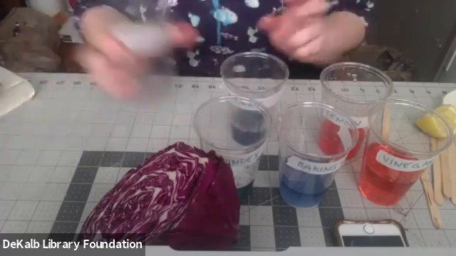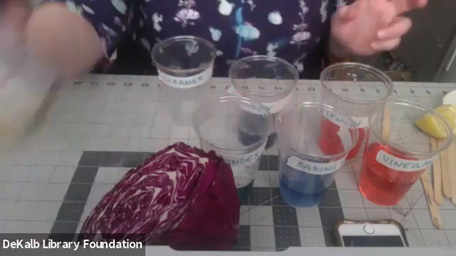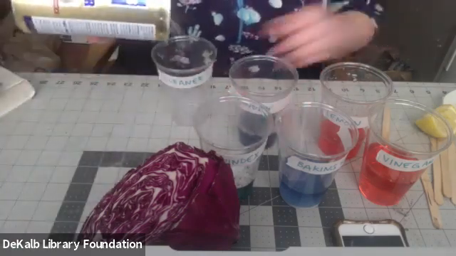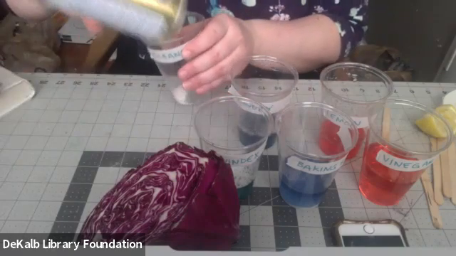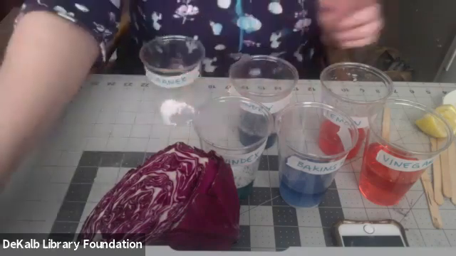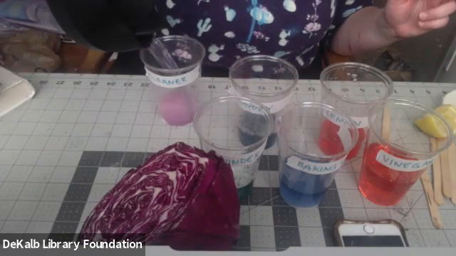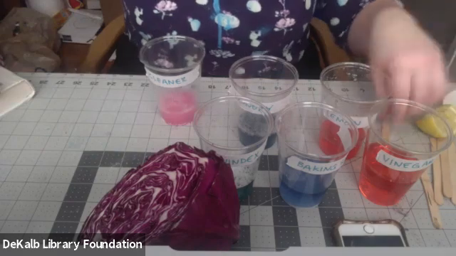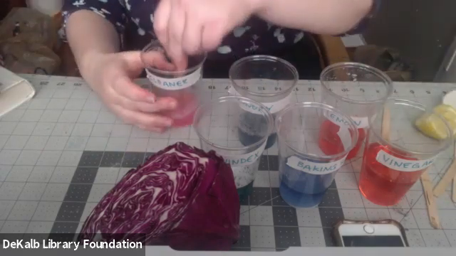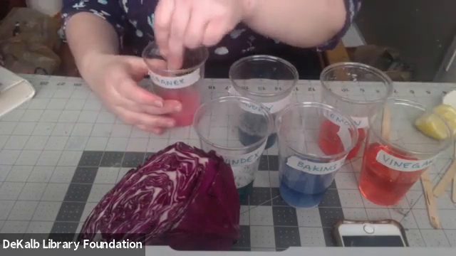Okay, our last one to try is our cleaner. I've got Barkeeper's Friend. We're just gonna pour a little bit of that powder in there. And add, okay, our Barkeeper's Friend turned pink, which means it's acidic.